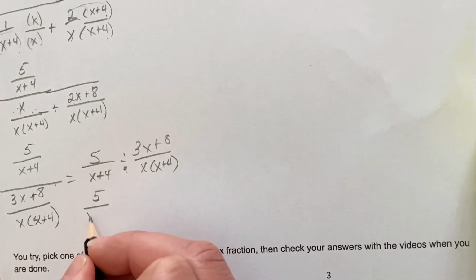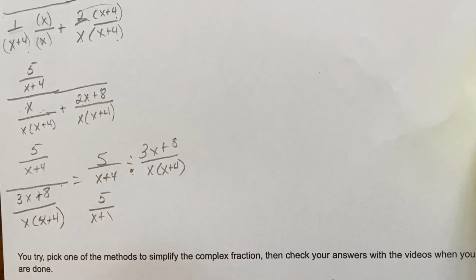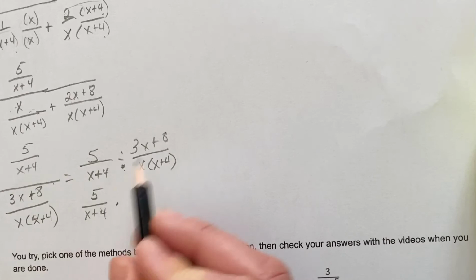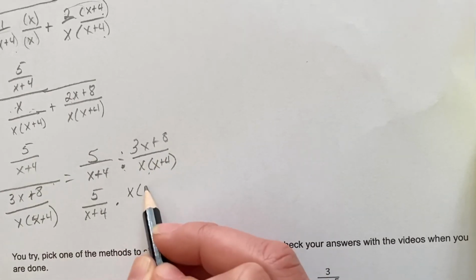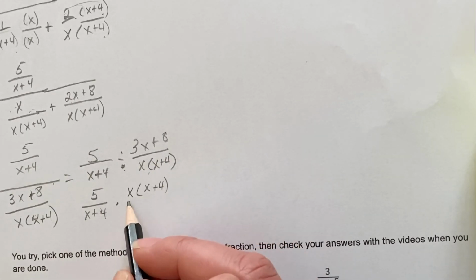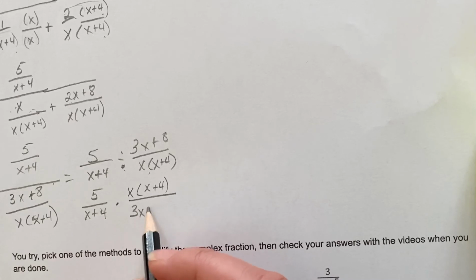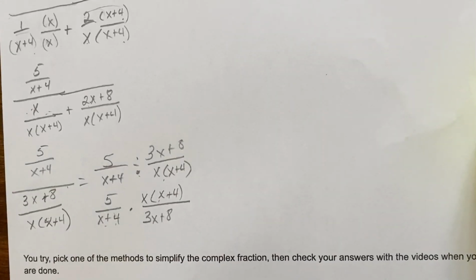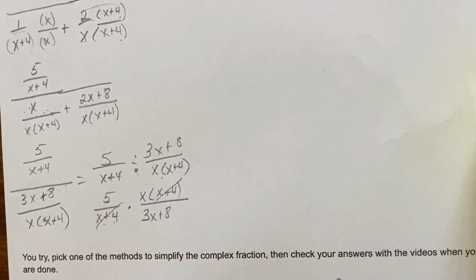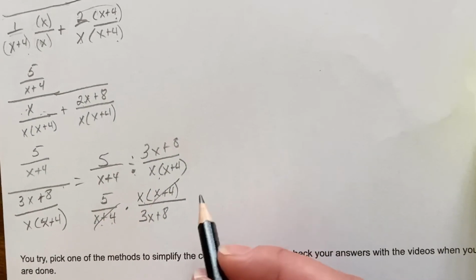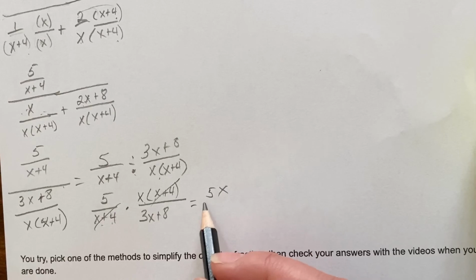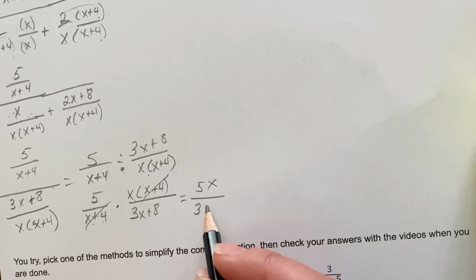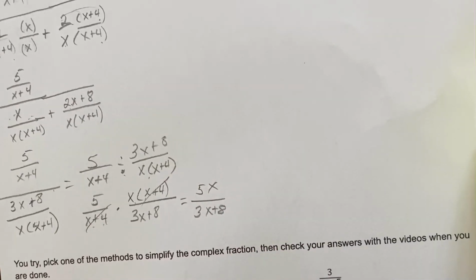So I'm going to write it again as multiplication, we're taking the reciprocal of the second fraction. And again, we're multiplying, and on the top and bottom, we have that common factor of x plus 4, so I can get rid of one of those. I'm going to multiply straight across. 5x is my new numerator. 3x plus 8 is your denominator.